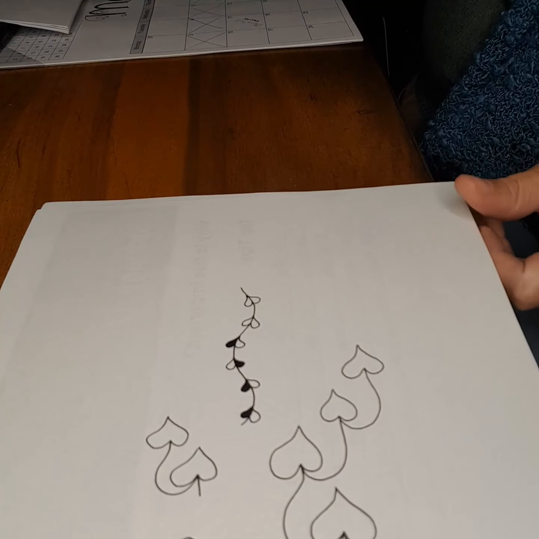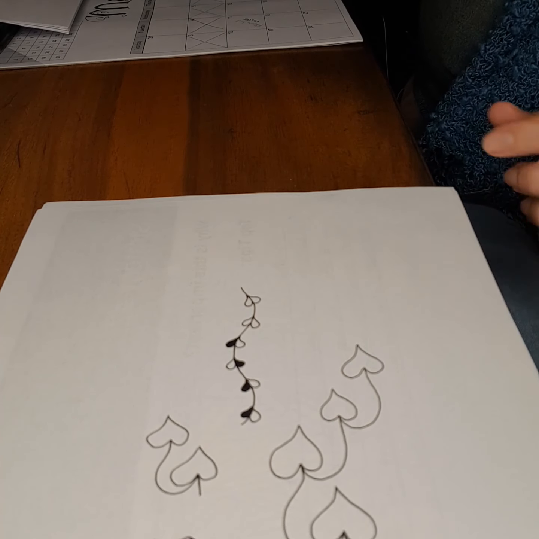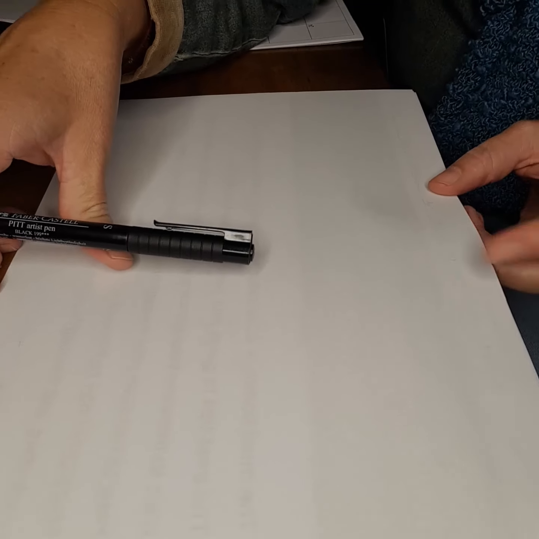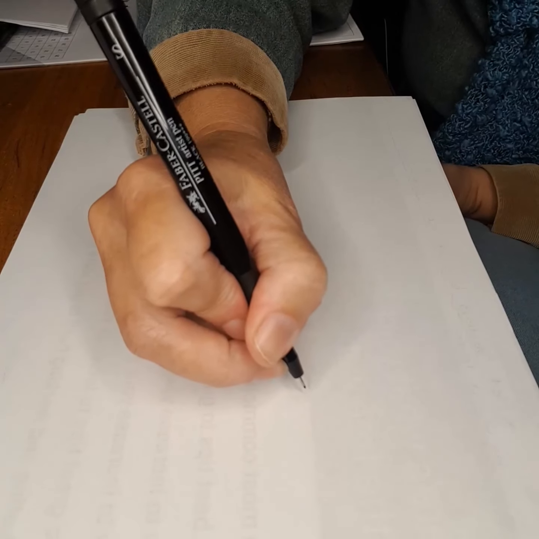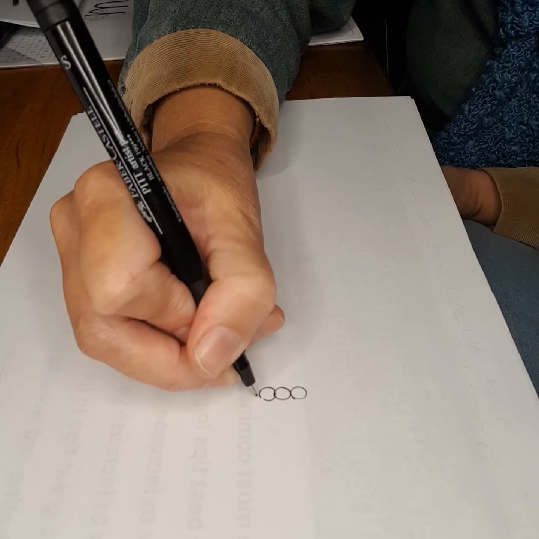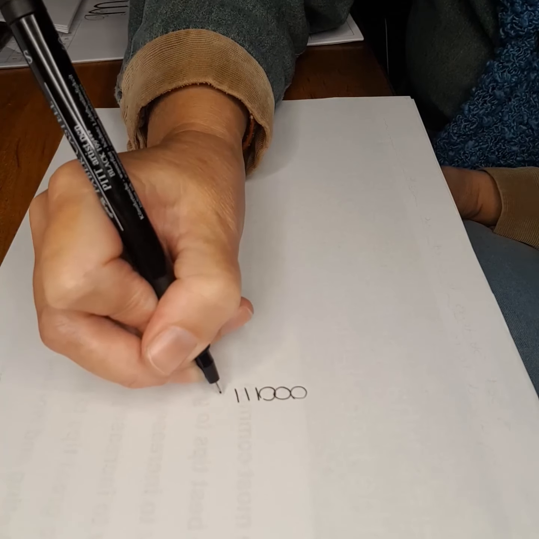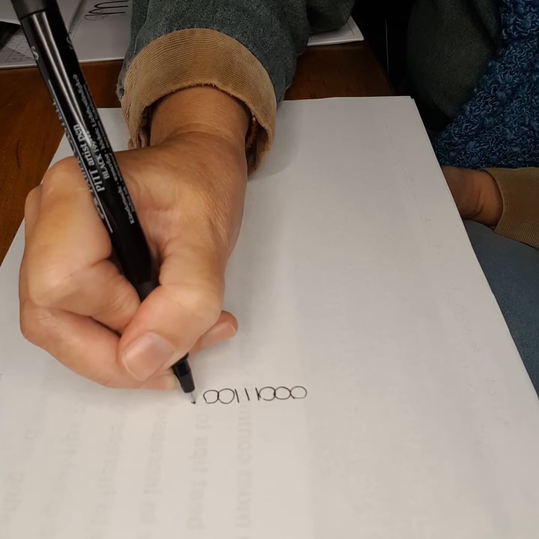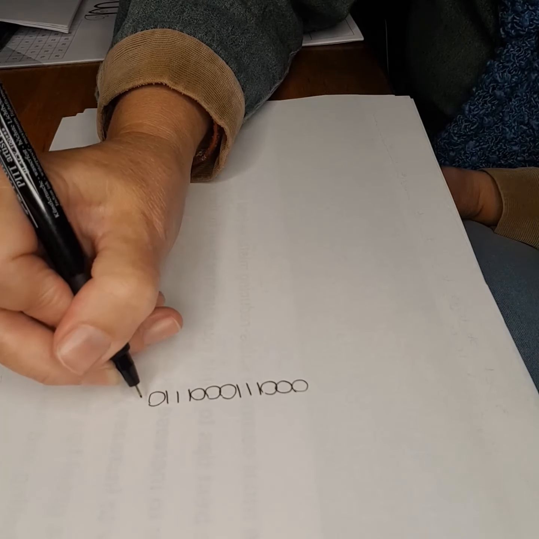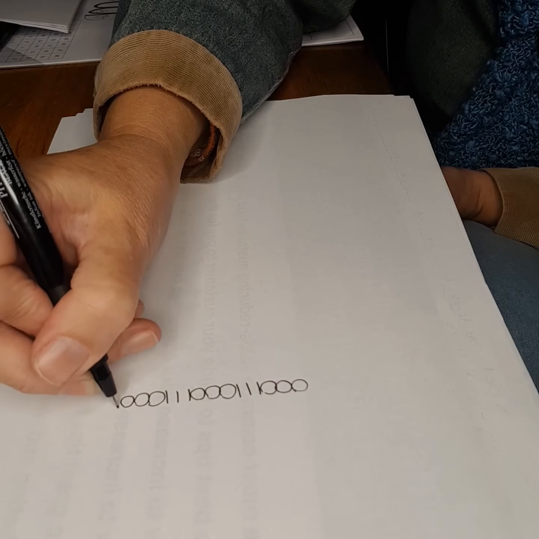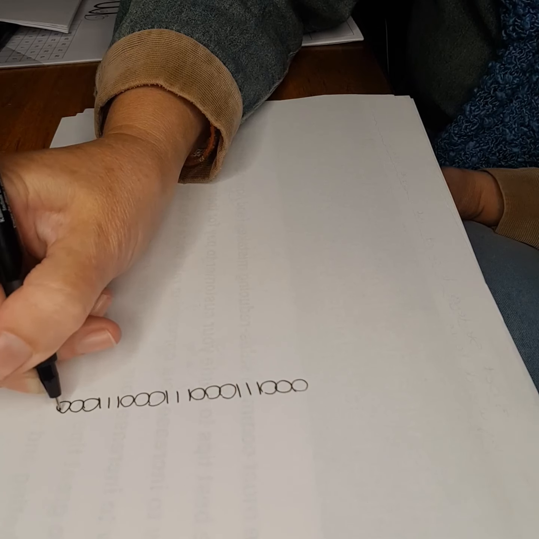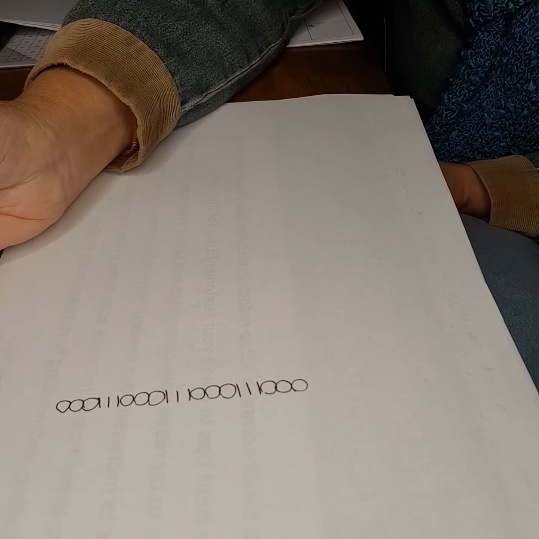Let's go to number 9. The easiest of them all. 0, 0, 0, 1, 1, 1. And this can be used as a border on the edge of your work. Just plain simple.